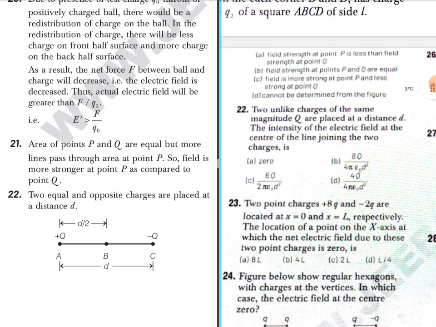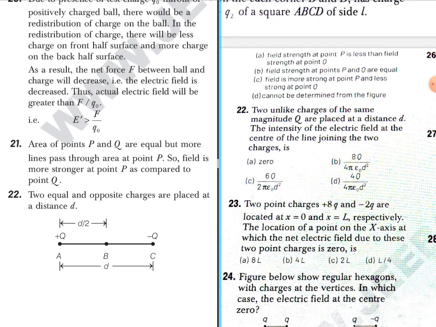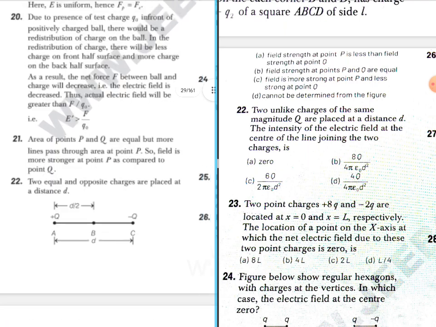Two unlike charges of same magnitude Q are placed at distance d. The intensity of the electric field at the center of the line joining the two charges. Two unlike charges, opposite, plus Q and minus Q, placed at distance d. Nowhere between a positive and negative charge can the electric field be 0. So then there at the center you will definitely have an electric field's value, correct? So that's the electric field's value you have to calculate.